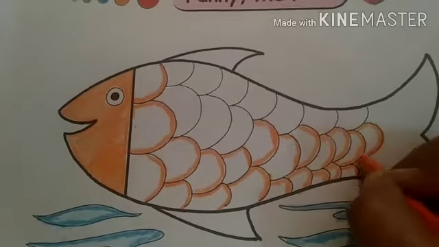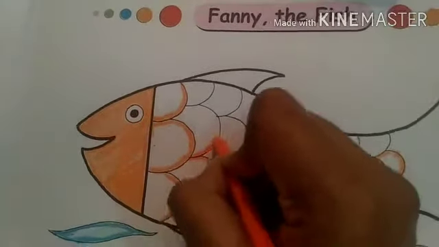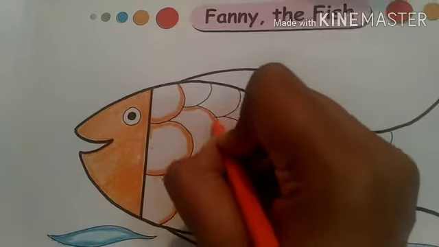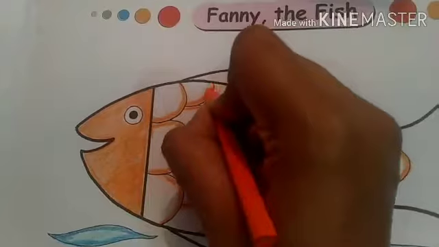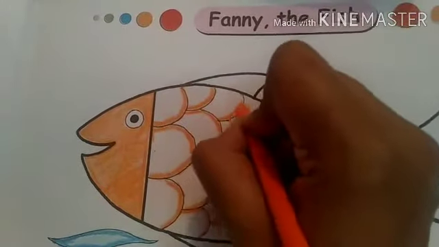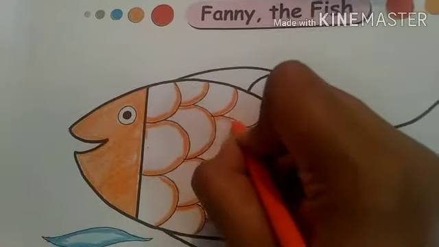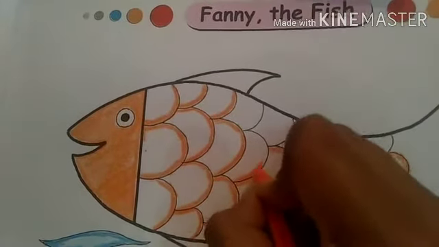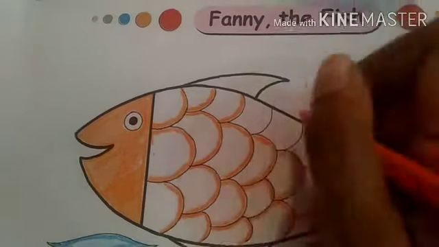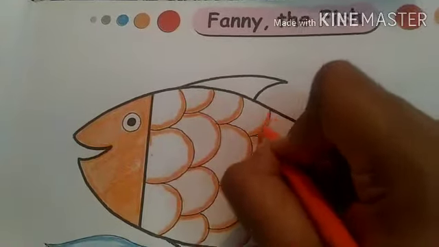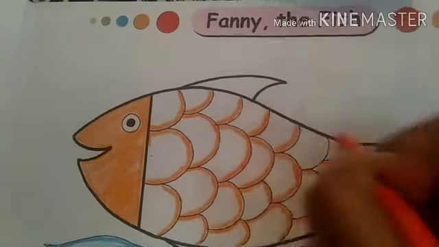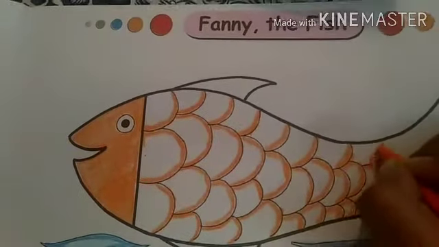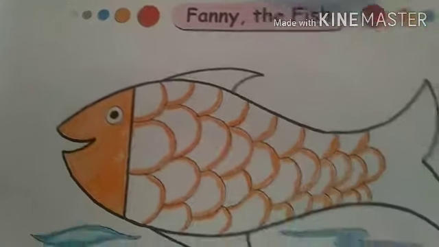So do you know why we do these boundary lines? They help us to not spill the colors outside the picture. We can color in a tidy manner if we color these boundary lines. So this is how we can color these boundary lines.